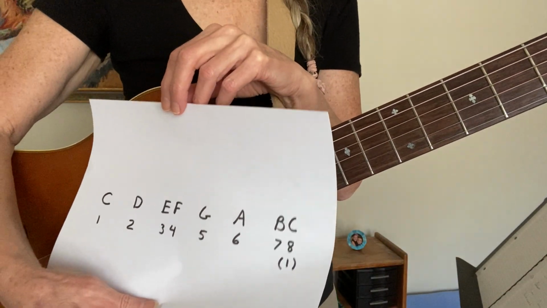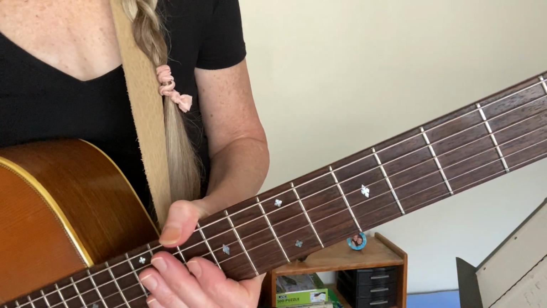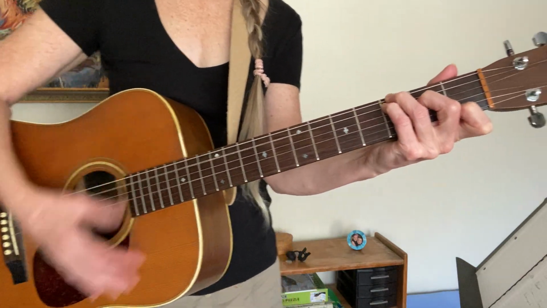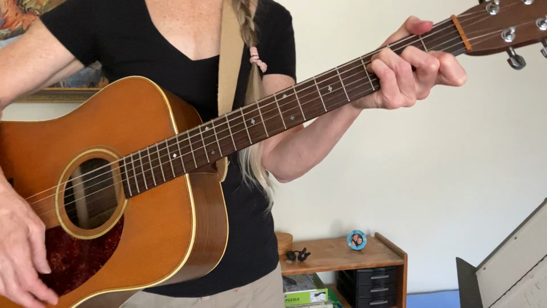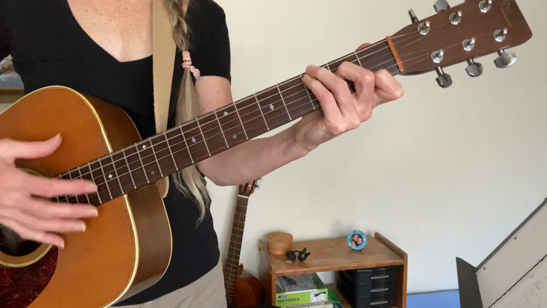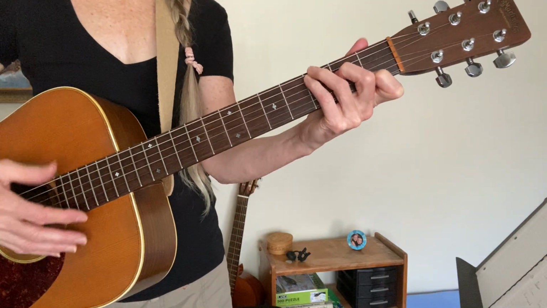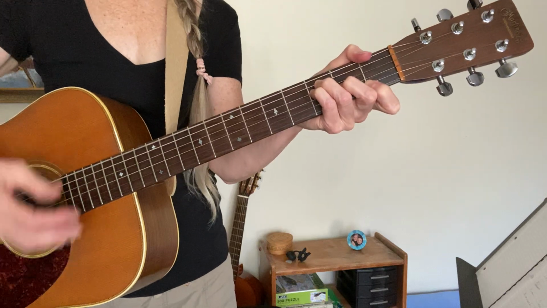And let me just go ahead and show you what this sounds like. This is a C chord, 1 chord, 4 chord, F. C is 1, F.